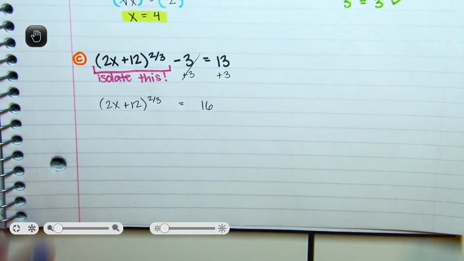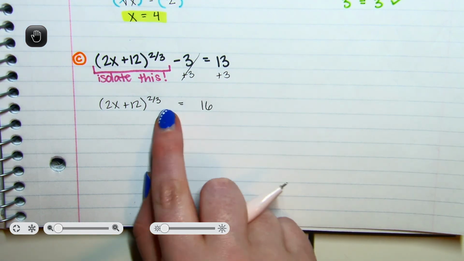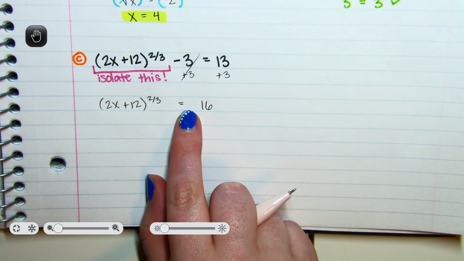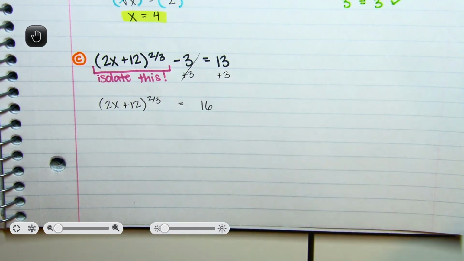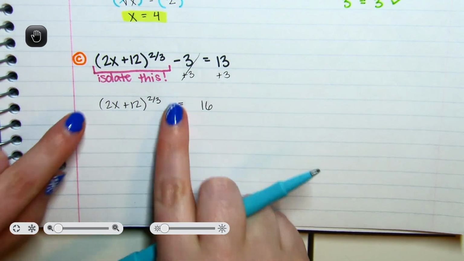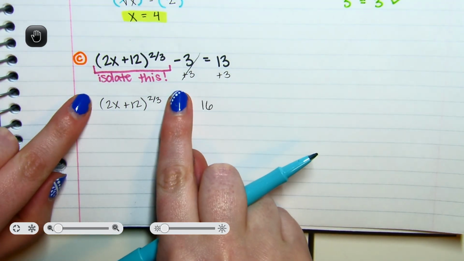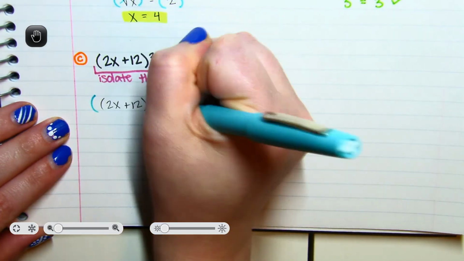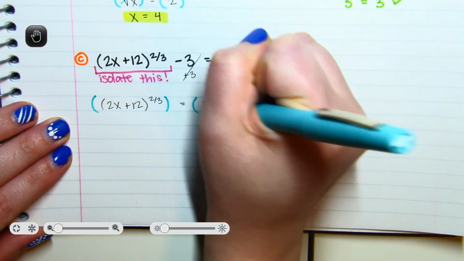Now notice that when I write these, I leave space between them and the equal sign. I do that purposefully because I know I'm going to have to draw in extra parentheses and raise stuff to powers, and I just don't want it to be super smushed on my paper. All right. Now, this was the thing we needed to isolate, which means this is what's going to get raised to a power.